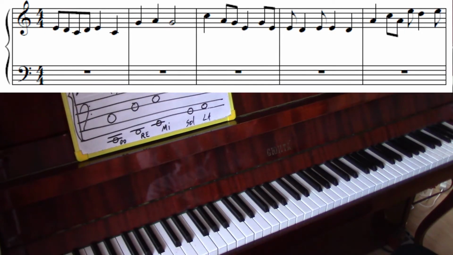So let's try this whole piece from the beginning. And let's just do the solfa.